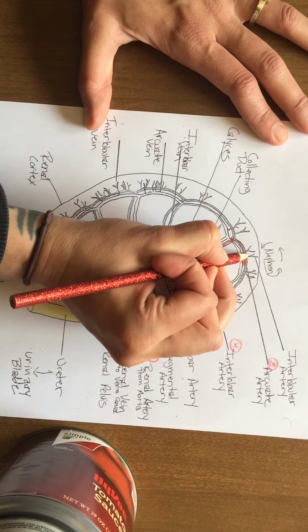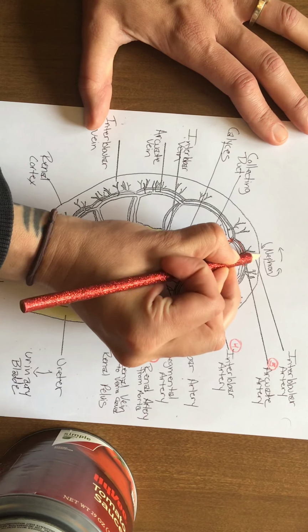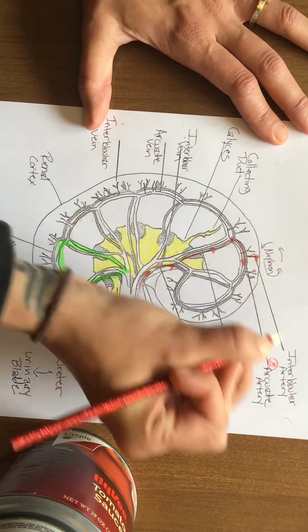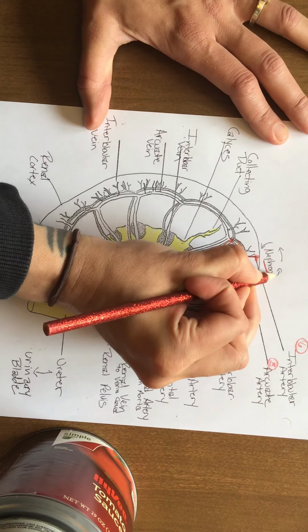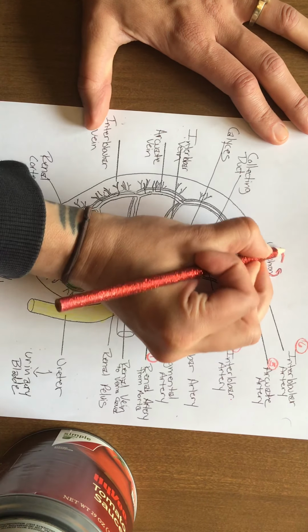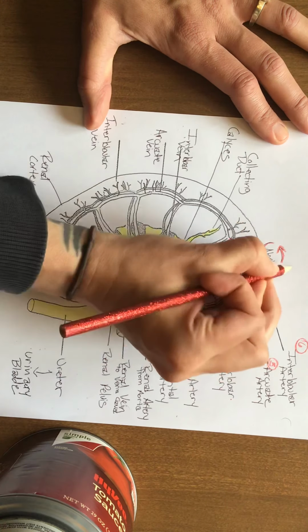Then we're going up to this small artery right here, which is the fancy term, the interlobular artery, which is going to take us through this nephron. The nephron would be the 7th place where blood is flowing.